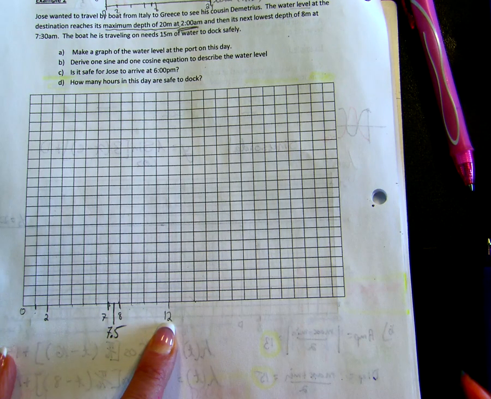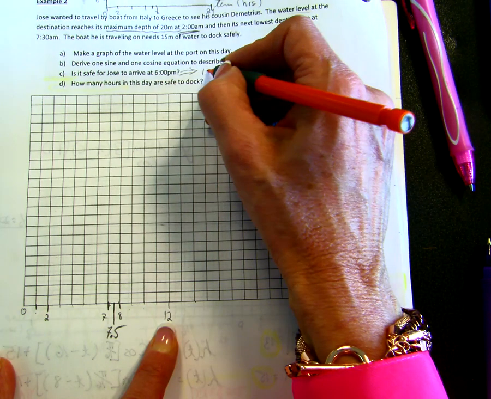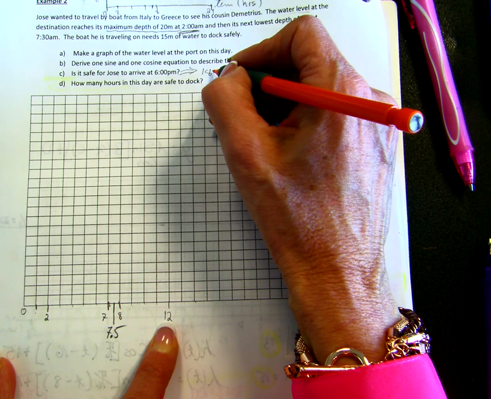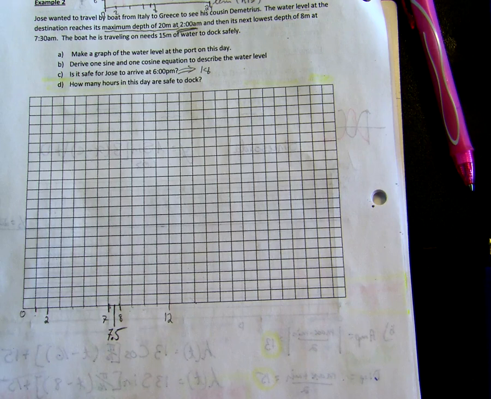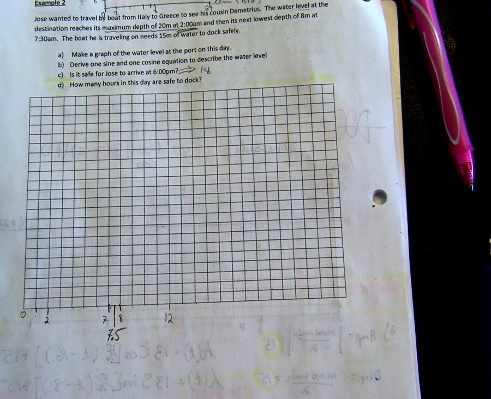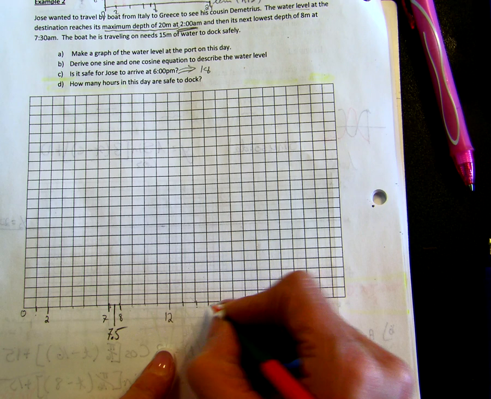And we're going to work in a 24-hour clock, which means 6 p.m. is what time? 18. Okay, so you take noon, 12 hours, and add it to the number. Okay, 12, 13, 14, 15.